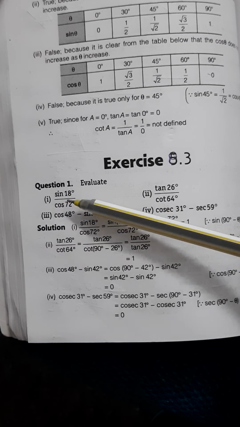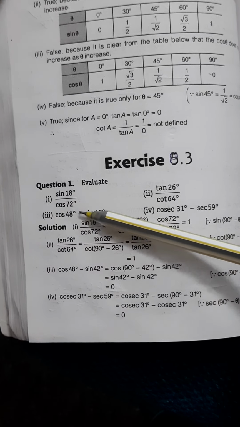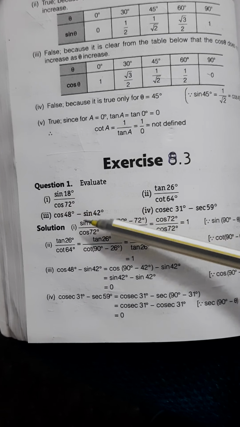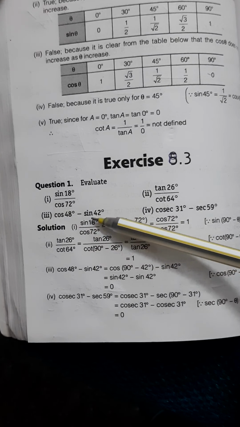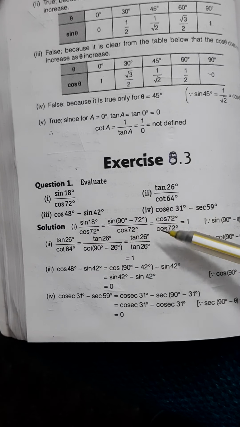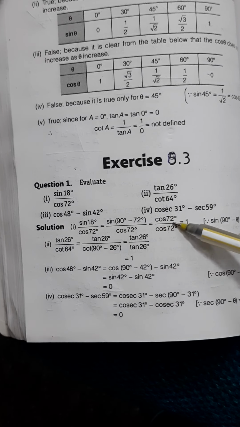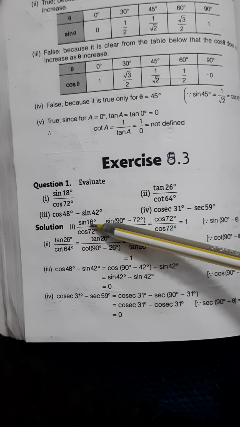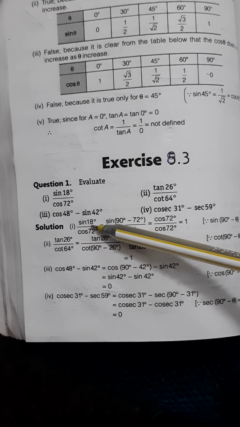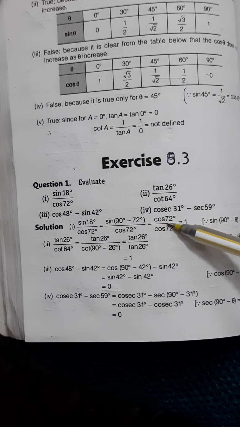So what do we need to do? We need to convert either the numerator or denominator. Don't do both, okay? So I am selecting the numerator. So sine 18 gets converted to cos 72. What is the reason? Because 18 is complementary to 72 and we know that sine gets converted to cos.